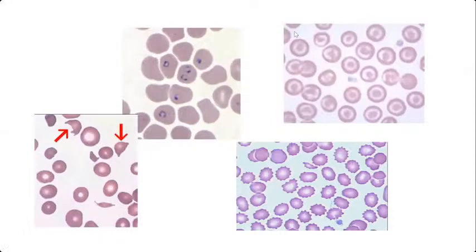Sickle cell anemia. Very good, sickle cell anemia and hemoglobin C disease. One of the hemoglobinopathies, hemoglobin C disease, you see very many target cells like that. So target cells are very common in the hemoglobinopathies and those other conditions that you've also mentioned.